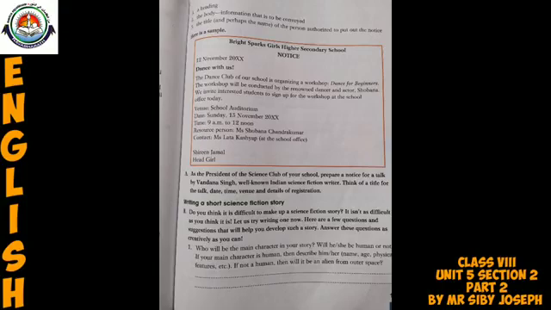Then there should be a body part, and this body part should focus on giving a short and precise idea about the meeting. It should be very precise, maximum within 1, 2 or 4 sentences.